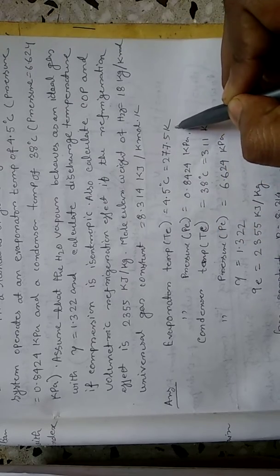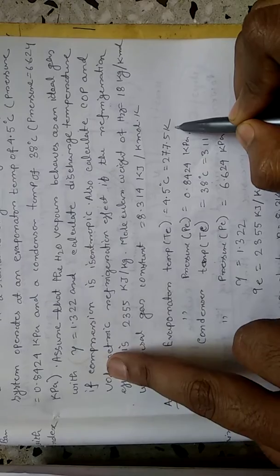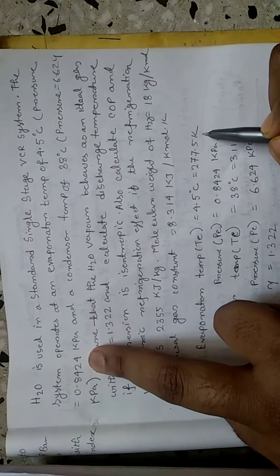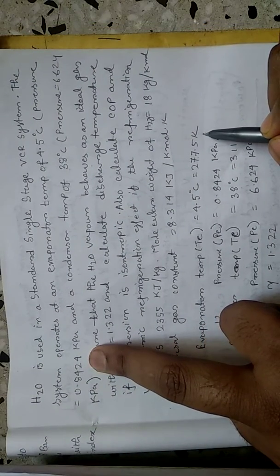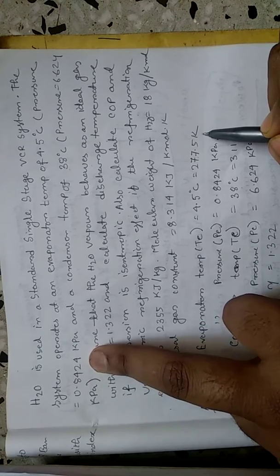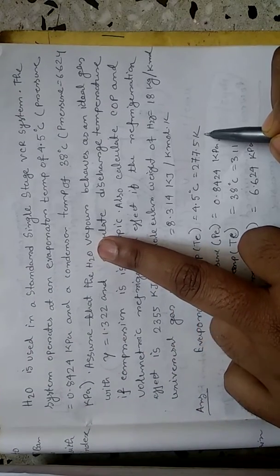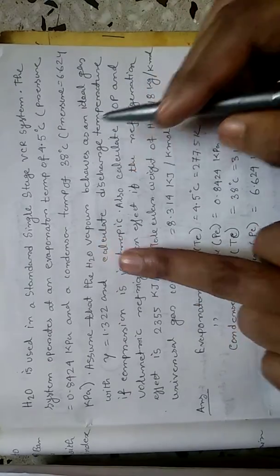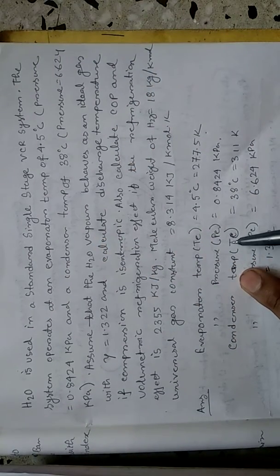The corresponding evaporator pressure is 0.8424 kilopascal, and the condenser temperature for the system is 38 degrees Celsius, which is indicated as capital T suffix C, that is 311 Kelvin, and the corresponding pressure is 6.624 kilopascal.